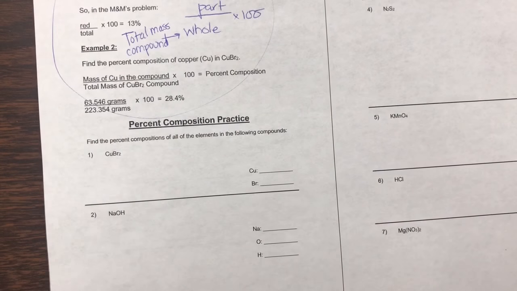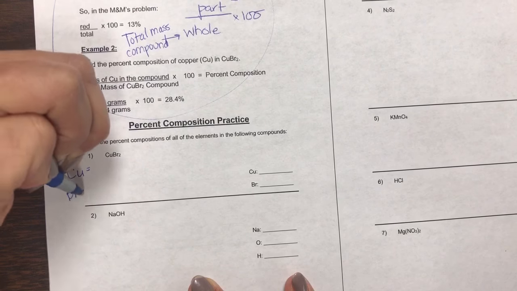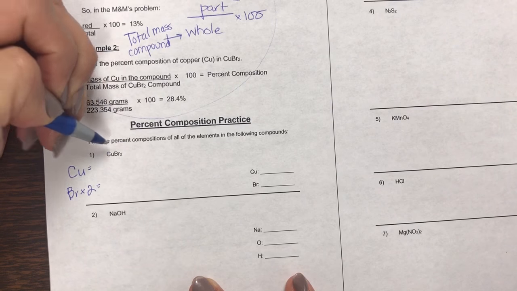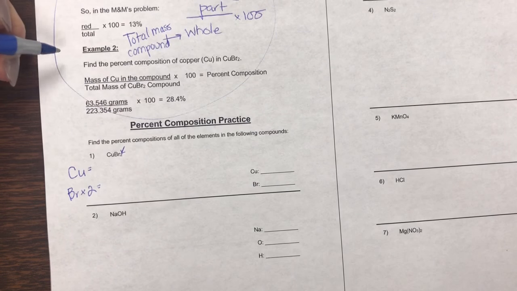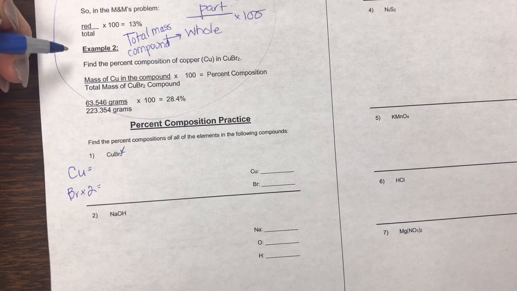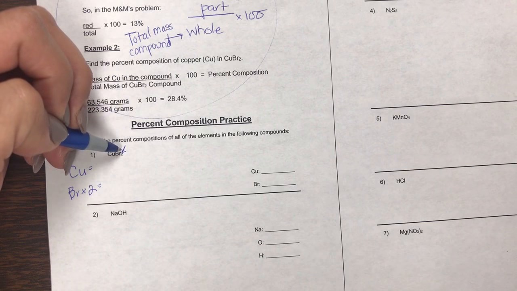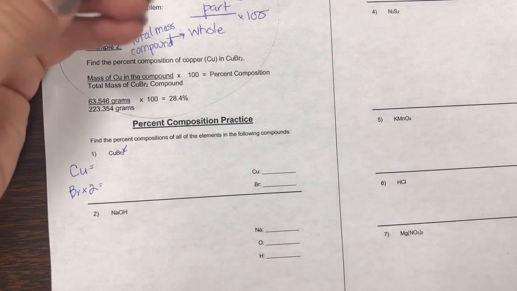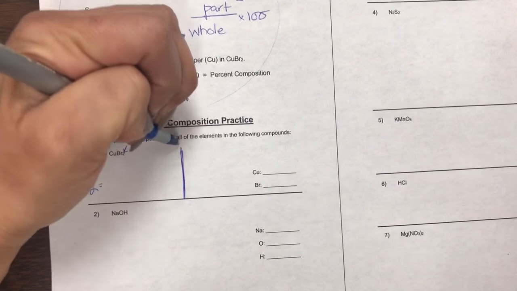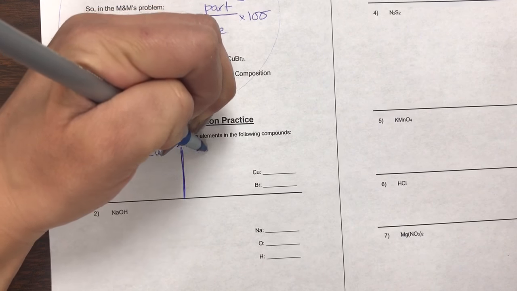So we're going to go ahead and look at number 1. Cu Br times 2, because there's a tiny little subscript right here. Subscripts, you multiply by whatever it's attached to. Now if there's parentheses, you multiply everything inside the parentheses. This is by itself though. So we need to find the whole, and to find the whole, you need the total mass of the compound. We need to find the percent for copper and for 2 Br.